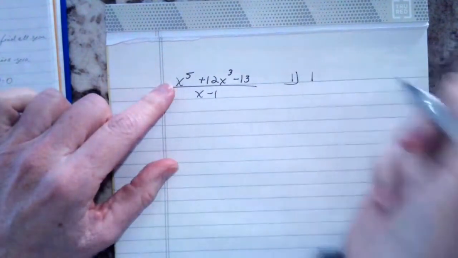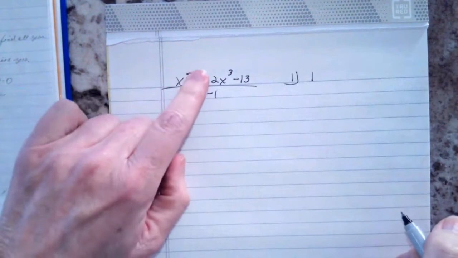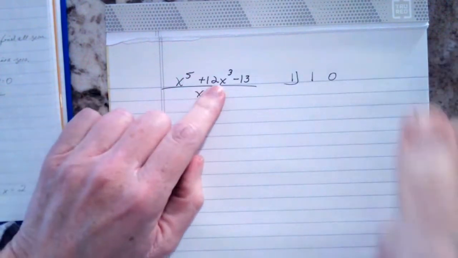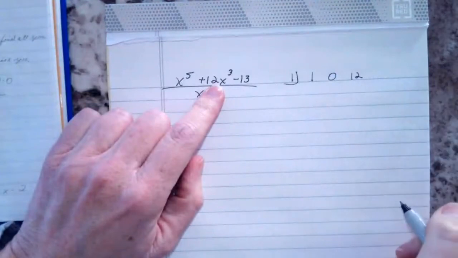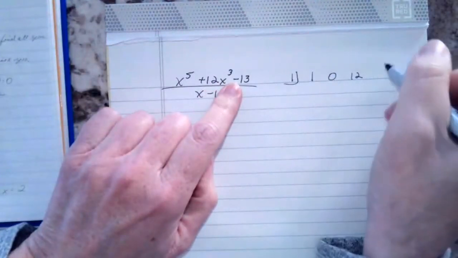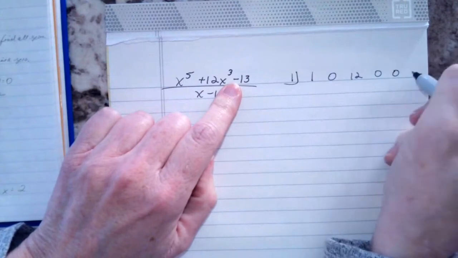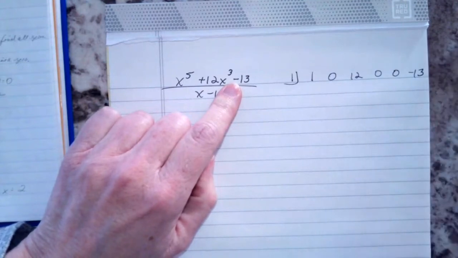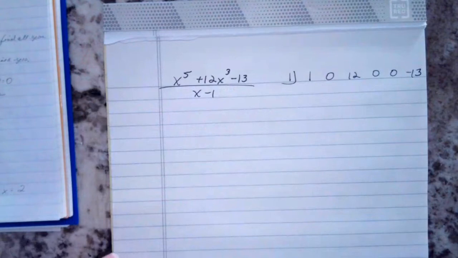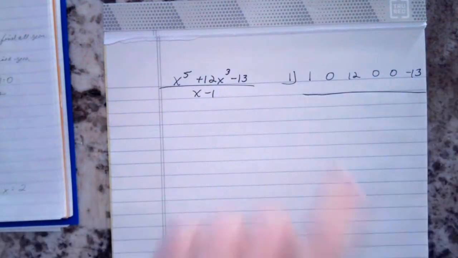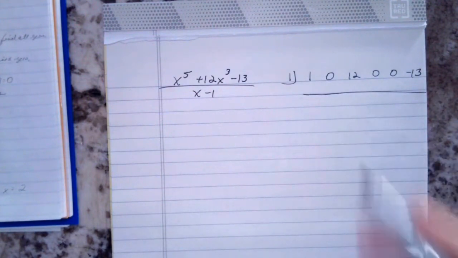I've got an x to the 5th, that's a 1 coefficient. I'm missing x to the 4th, so put a 0. I've got an x to the 3rd. I'm missing x squared. I'm missing x to the 1st. And I've got a -13 as the constant. Be sure you get those zeros in there. This answer will work out differently if you don't.